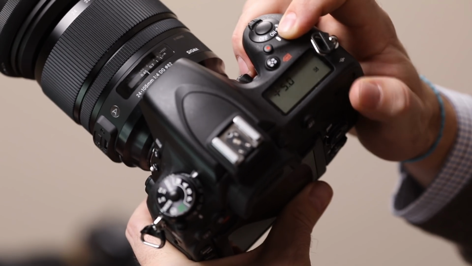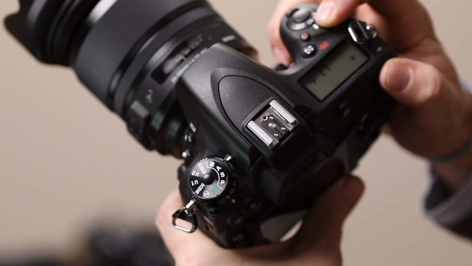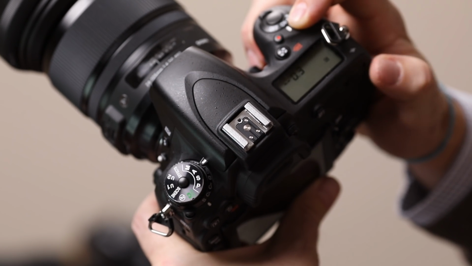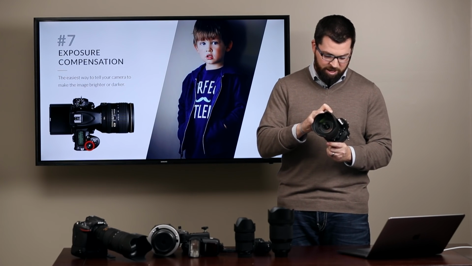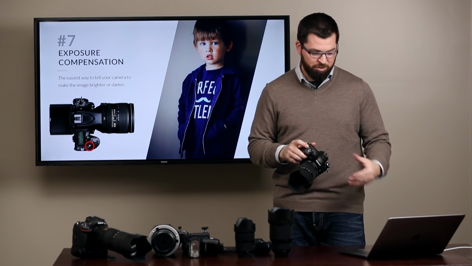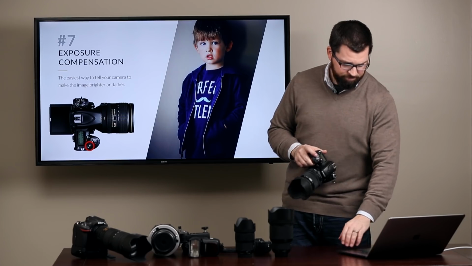You can go all the way to plus 5. So 5 stops brighter than what your camera would want to meter it at, and then you can go all the way down to -5. So that is the easiest way to tell your camera to make the picture brighter or darker.